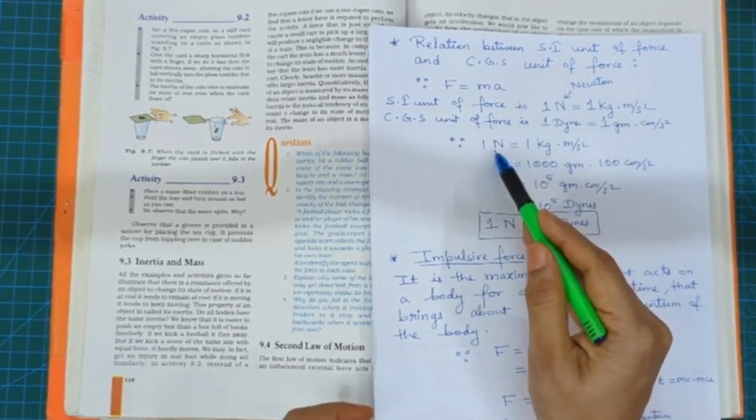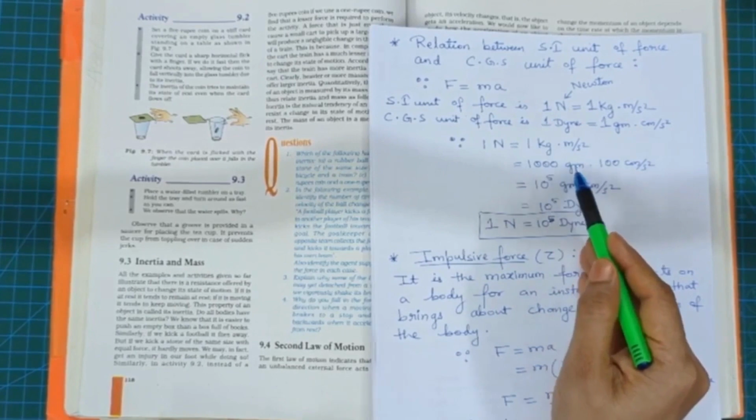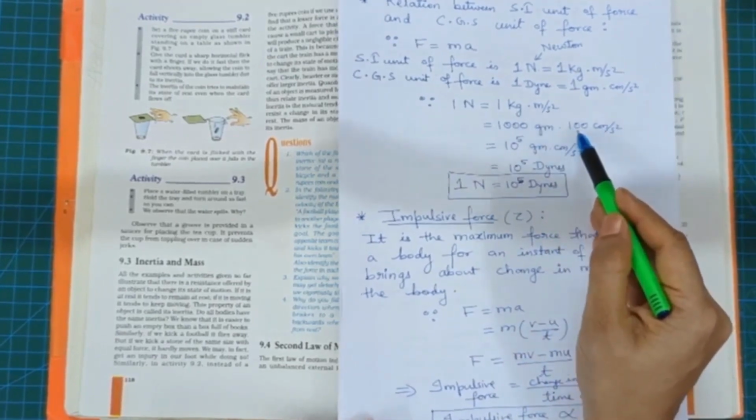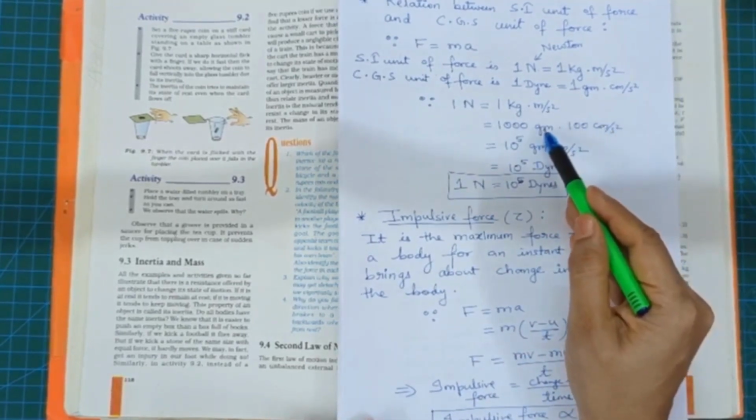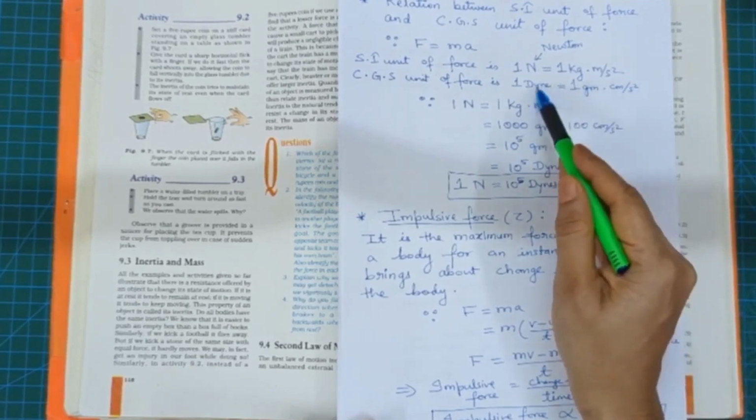So we start here. 1 Newton is 1 kilogram meter per second square. 1 kilogram is 1000 grams. 1 meter is 100 centimeters. And we know that 1 gram centimeter per second square is 1 dyne.